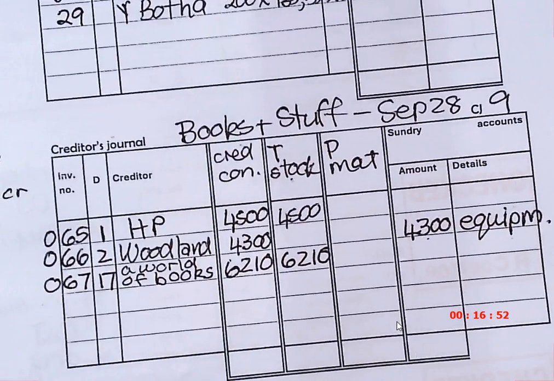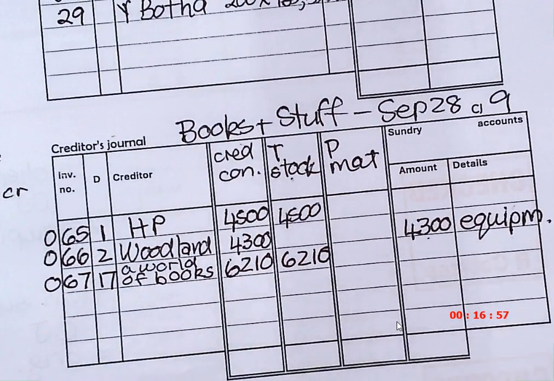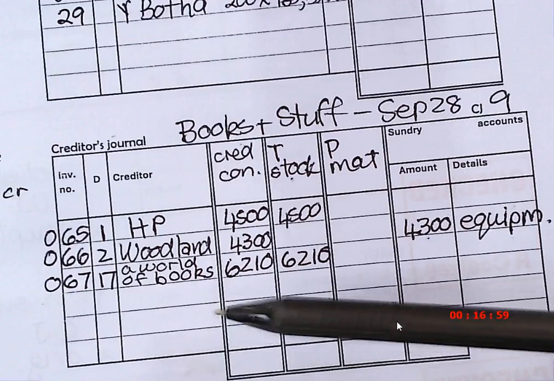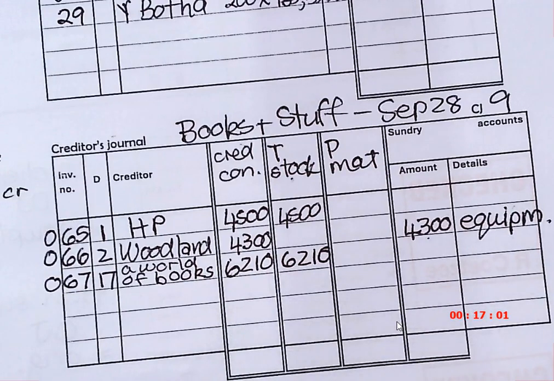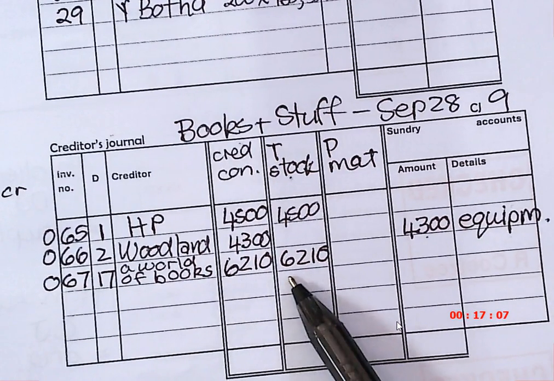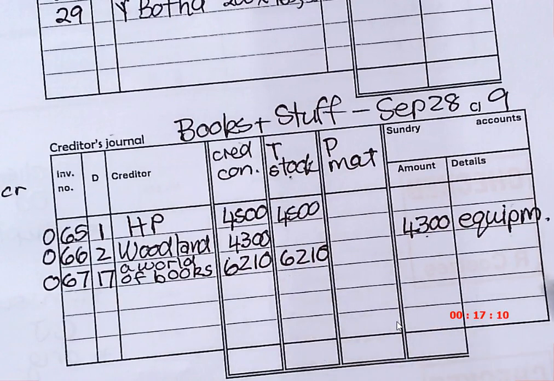So let's say I gave you an extra transaction where I said, to have it delivered, it cost us 400 Rand extra. Can you see? You're going to do it again. The 400 is going to be in trading stock. It's not going to be carriage on purchases.